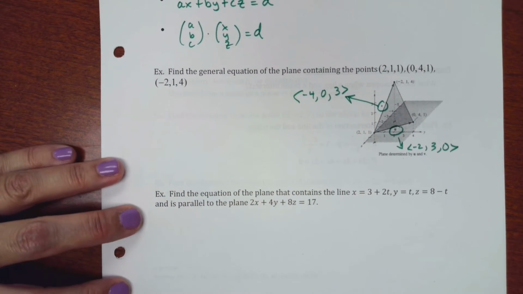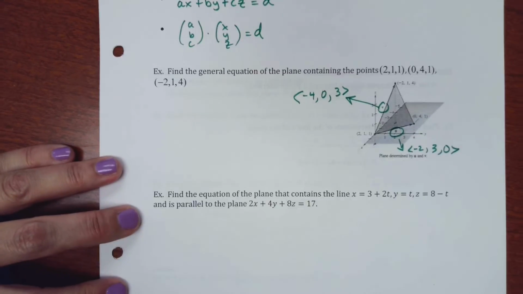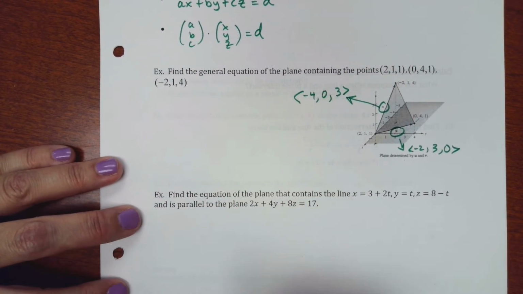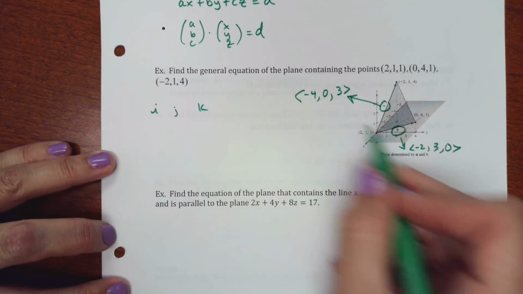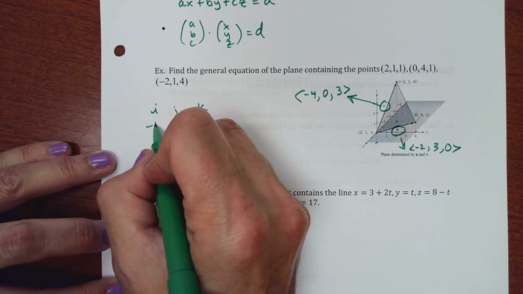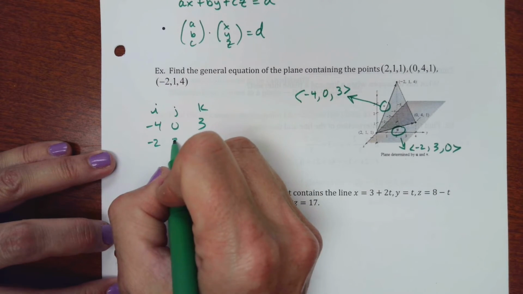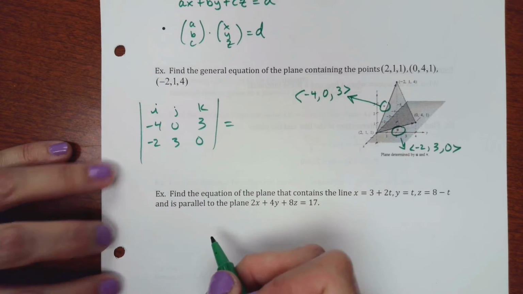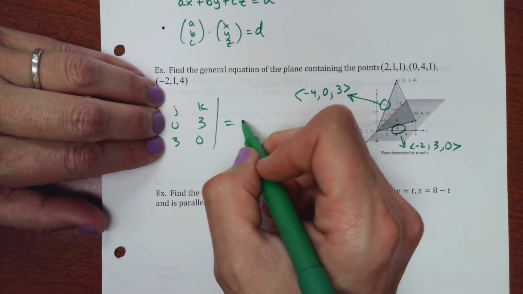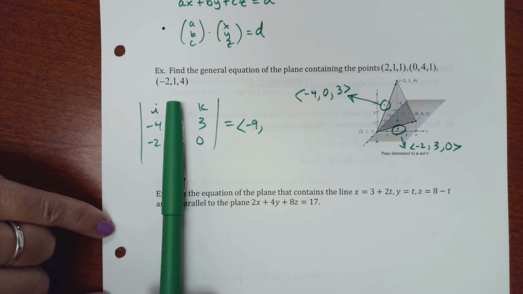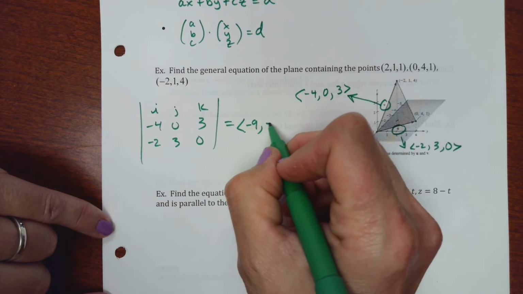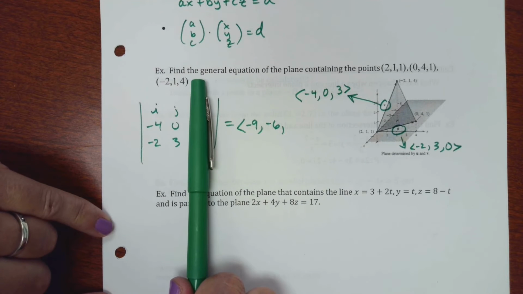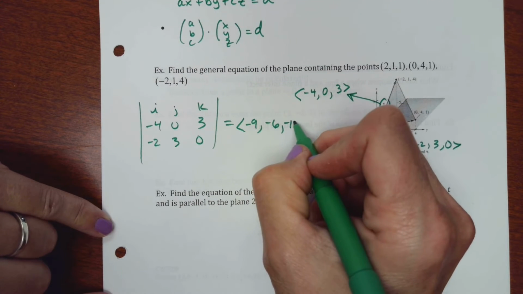Okay, so we have to find a normal vector to these, something perpendicular to both of them. That would be a cross product. So i, j, k, and you can put them in any order because nobody's telling you how to do it. Here comes our cross product. Cross off letter i, 0 minus 9, so negative 9. Cross off j, 0 minus a negative 6, that'd be positive 6, but then I change it to a negative. And cross off the last one, I get negative 12 minus nothing, so negative 12.